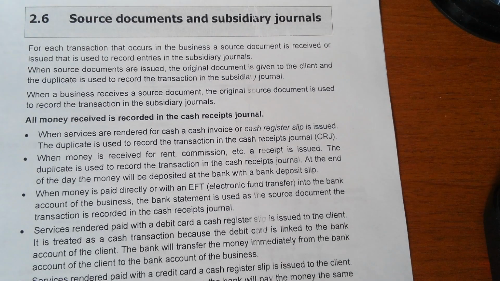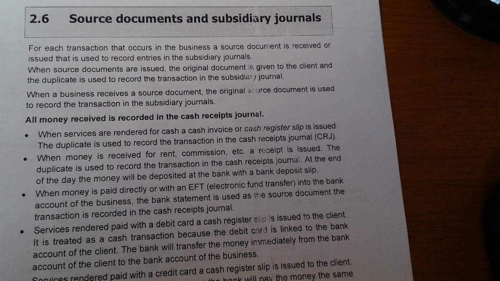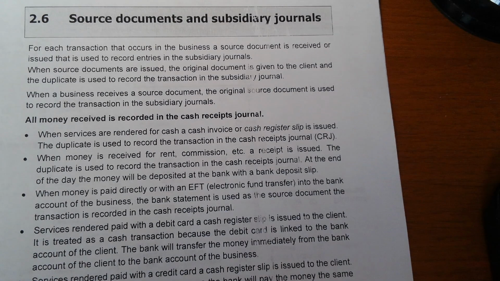Source documents and subsidiary journals are very important in any business. So if we look at the source documents, every time a client comes into the business and buys something, you have to issue them with an invoice. If they come in and they pay, you have to give them a receipt as proof that they paid their account.